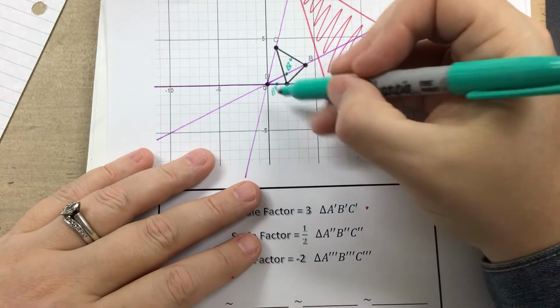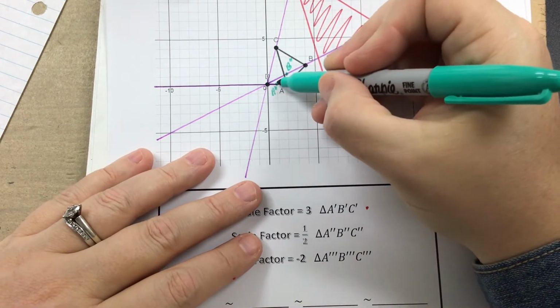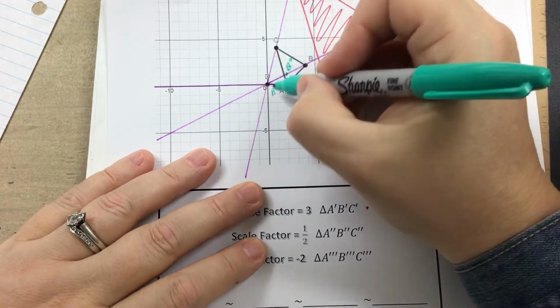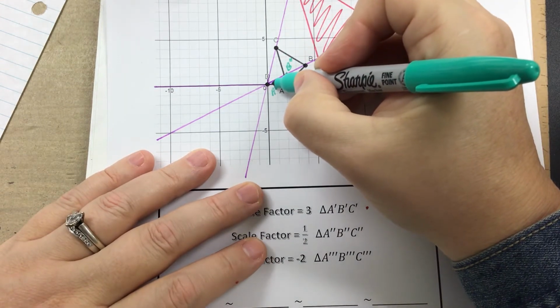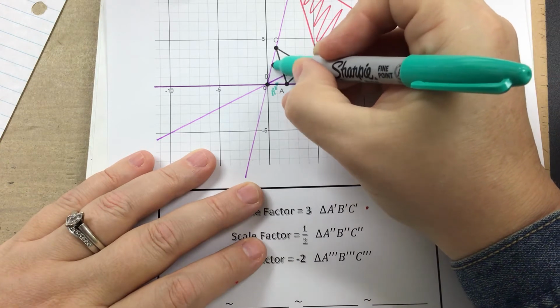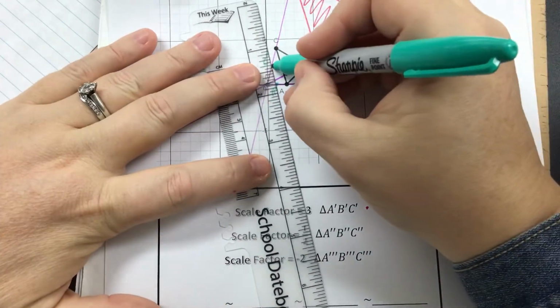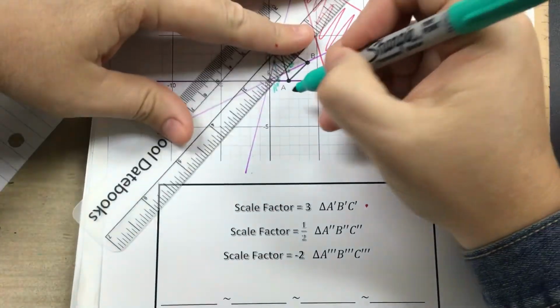And then finally, to get from D to C, again, we went to the right 1 and up 4. So half of 1 is 1/2. So I'm going to go to the right 1/2, and then half of 4 is 2, and then I'm going to go up 2. So here's my C double prime. So again, what I'm going to do next is to connect my 3 points.